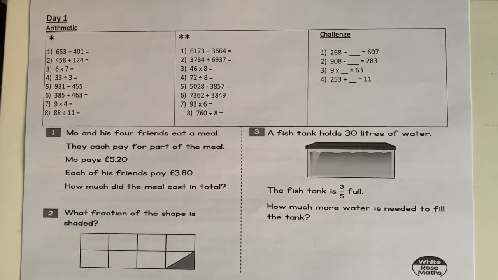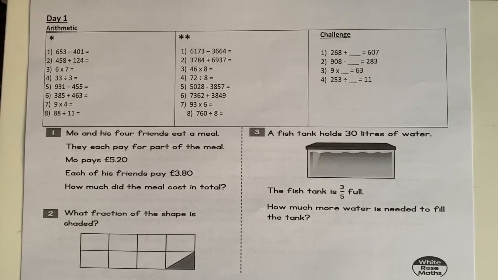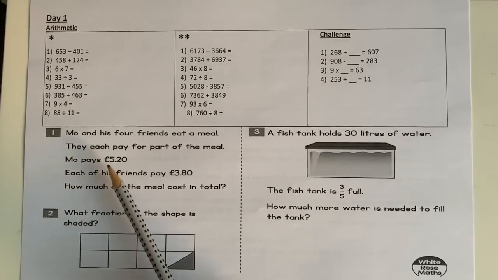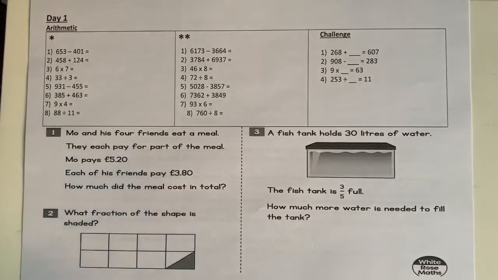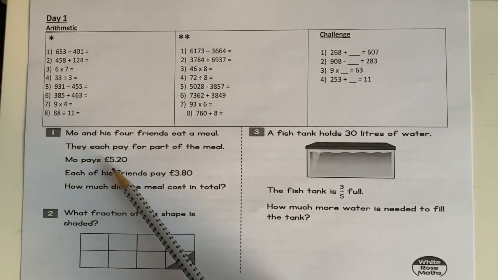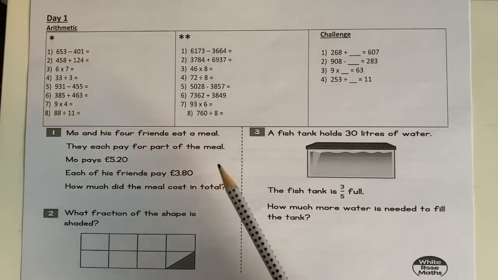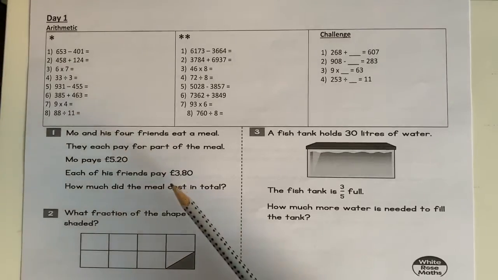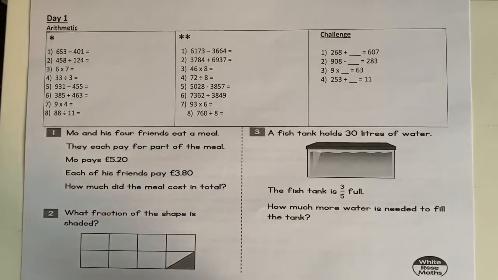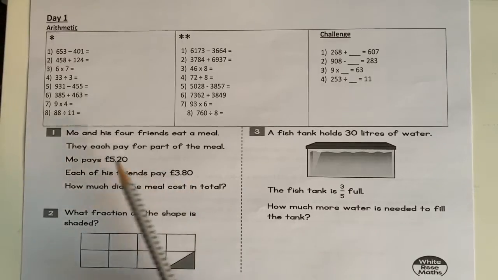The first one says, Mo and his 4 friends eat a meal. They each pay for part of the meal. Mo pays £5.20. Each of his friends pay £3.80. How much did the meal cost in total? So you know that Mo's paying £5.20 and then he's got 4 friends paying £3.80. So that's one amount of £5.20 and 4 amounts of £3.80. So you could do £3.80 times 4, or £3.80 plus £3.80 plus £3.80 plus £3.80, or £3.80 plus £3.80 and times it by 2. But then you must make sure at the end to find the total. So how much altogether?